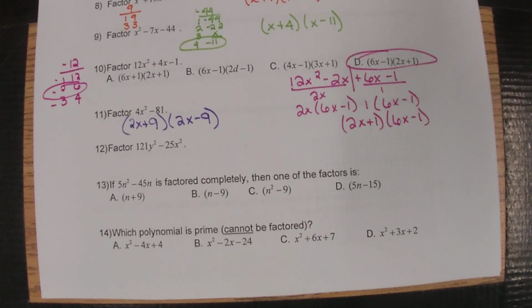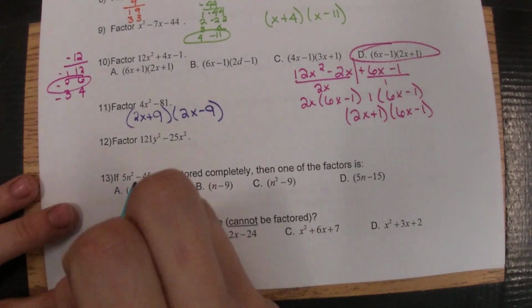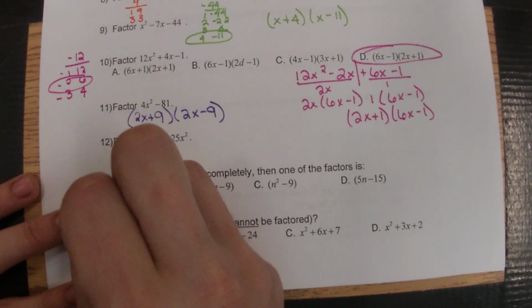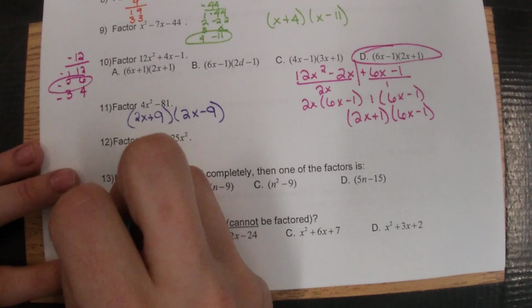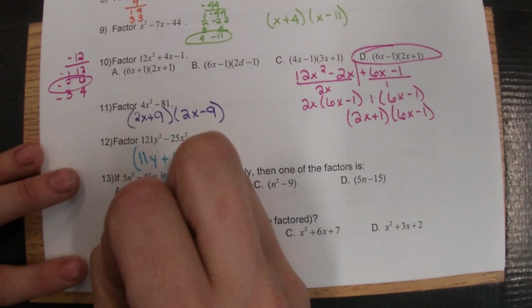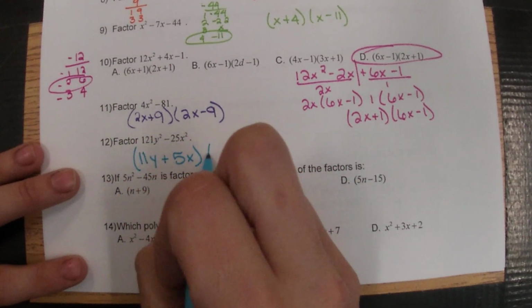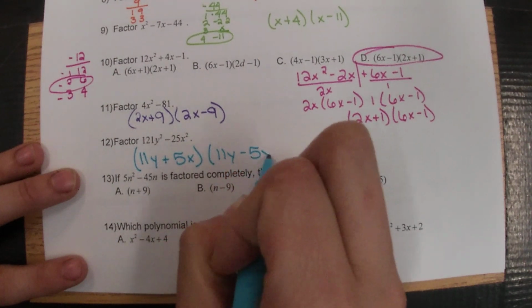Same thing on 12. No GCF. It's 2 terms. So we could consider a special case. So 11 times 11 is 121. So 11y plus 5x and 11y minus 5x.